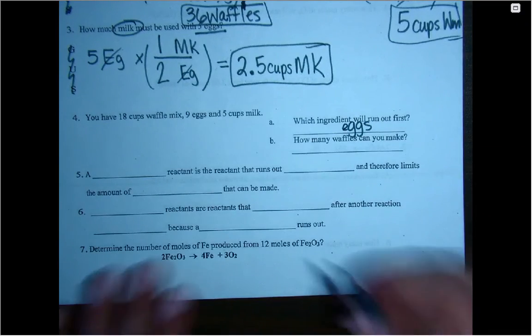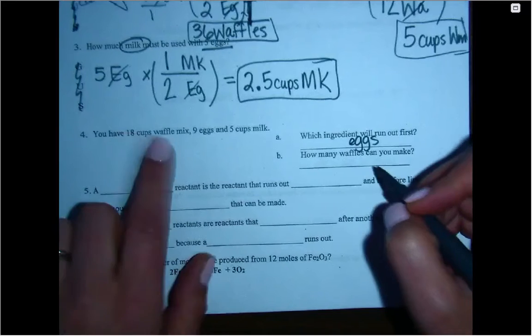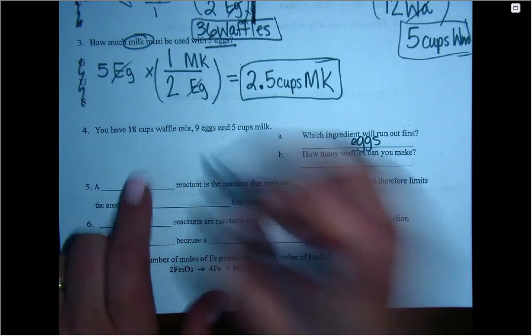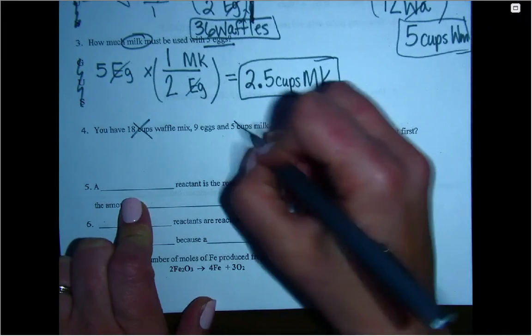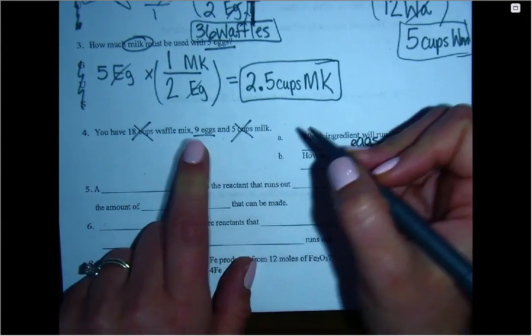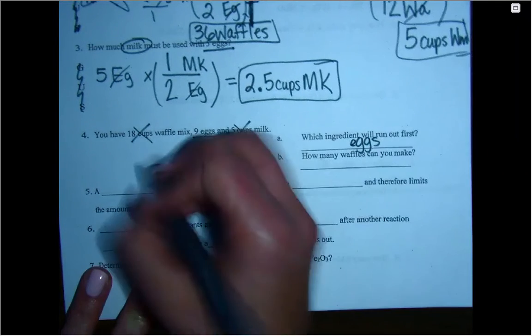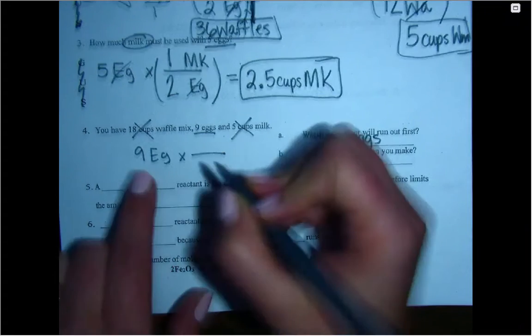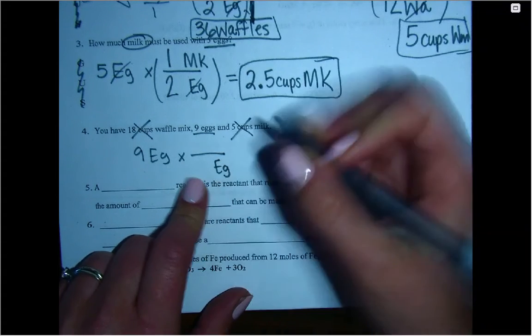So what we're going to do is say, okay, eggs are the only things that matter. Who cares if I had 18 cups and 5 cups? That didn't matter. What matters is that I had 9 eggs. This was our deciding factor. So we had 9 eggs, and I brought eggs down to the right.